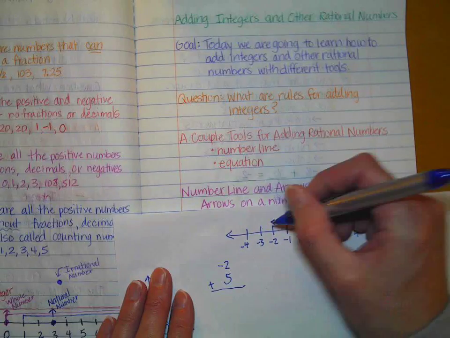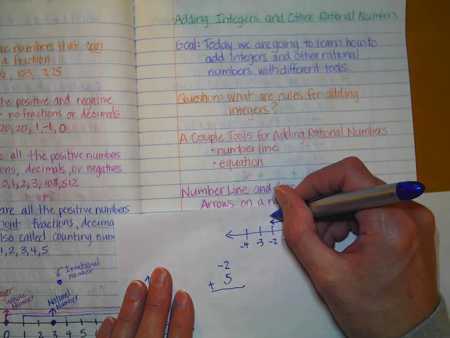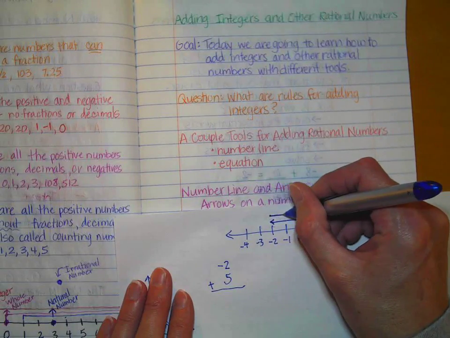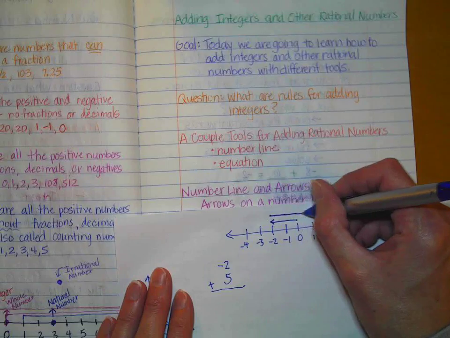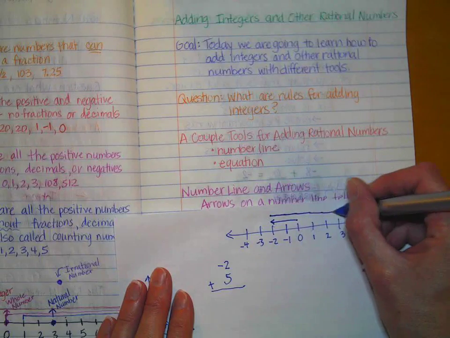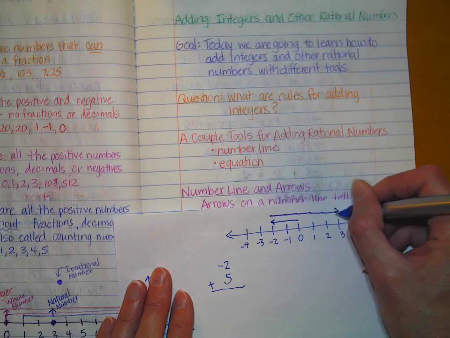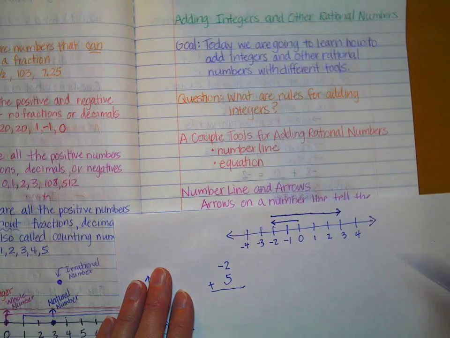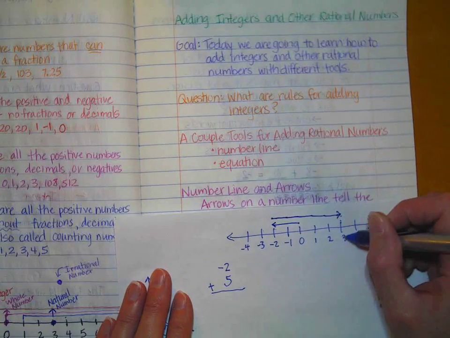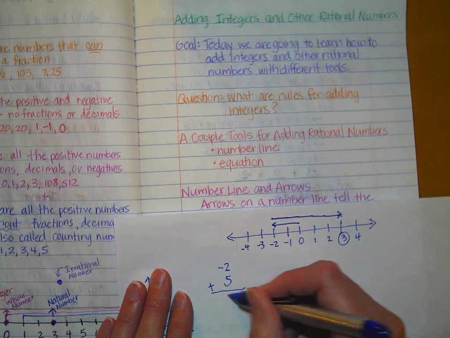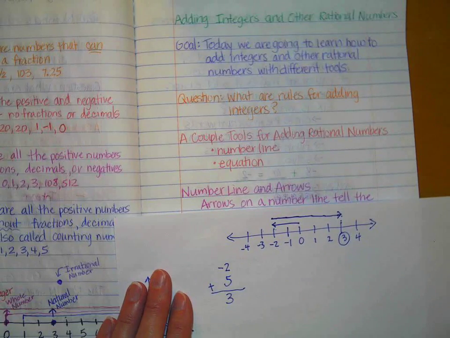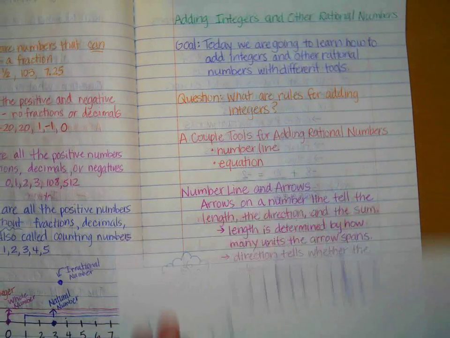We do not start back on 0 because we're adding it. So we start right where we are and we go 5 units to the right. 1, 2, 3, 4, 5. What integer did we land on? Well, we stopped at 3. So the answer to this problem is 3.